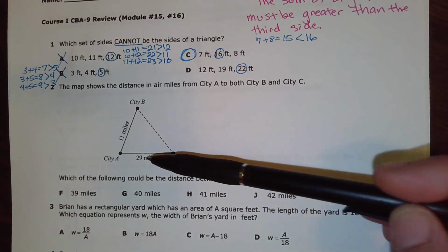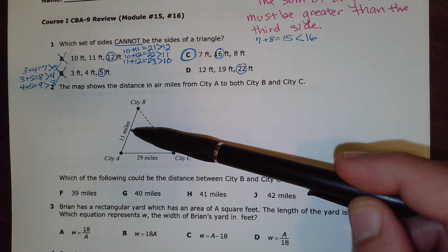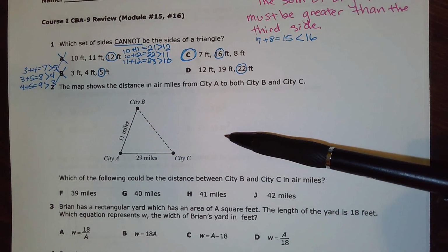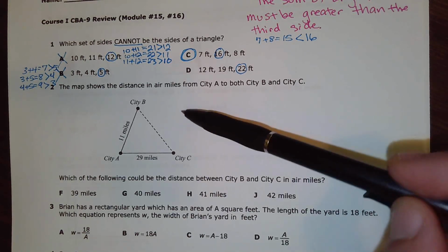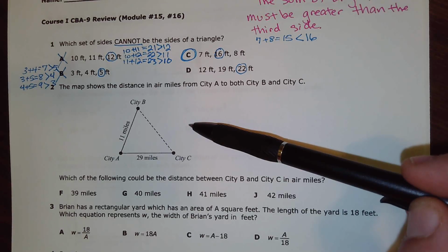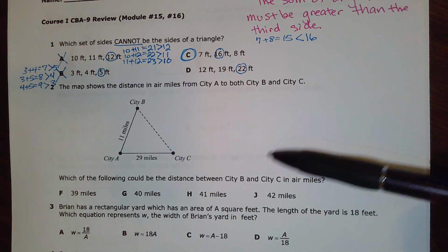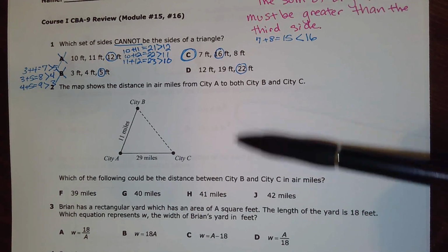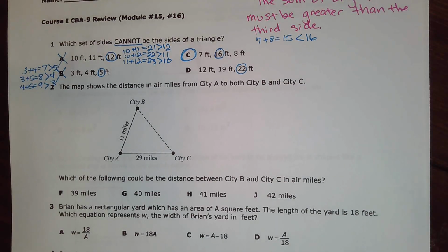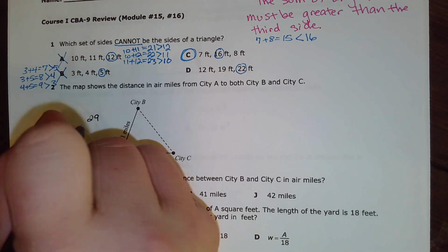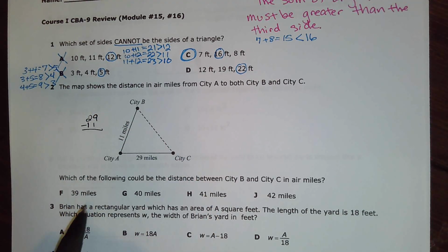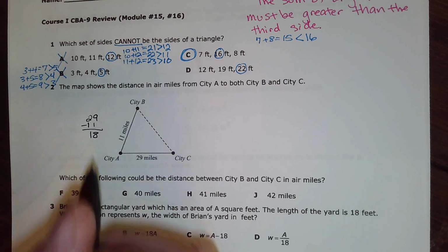So when this happens, you just get these two numbers. You're going to subtract them. Then you're going to add them. And when you subtract them, you find your lowest, smallest number. When you add them, you find your largest number. And the cities B and C have to be somewhere in between, okay? So let's go ahead and do it. That way it makes more sense. We're going to do 29 minus 11. That's going to give us 18.